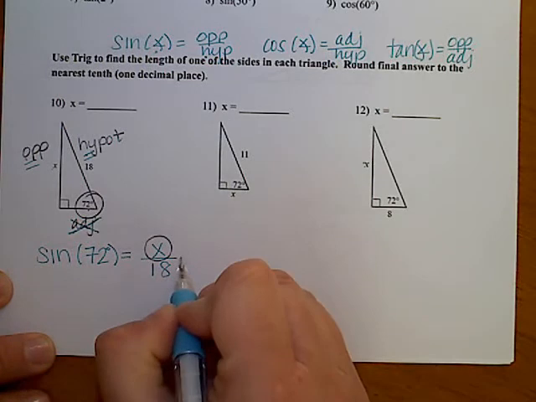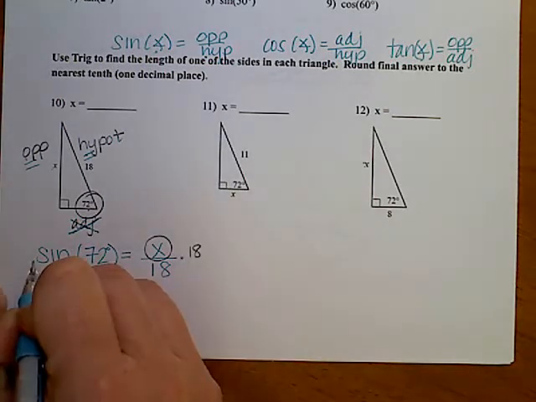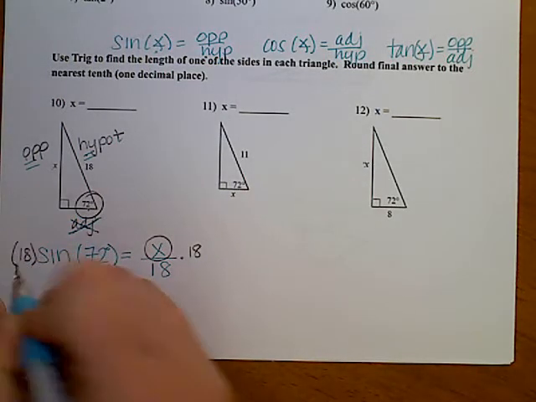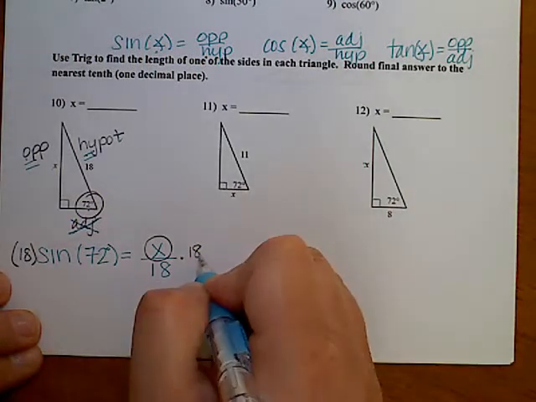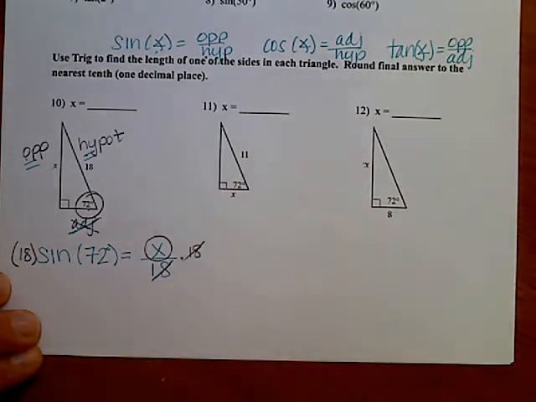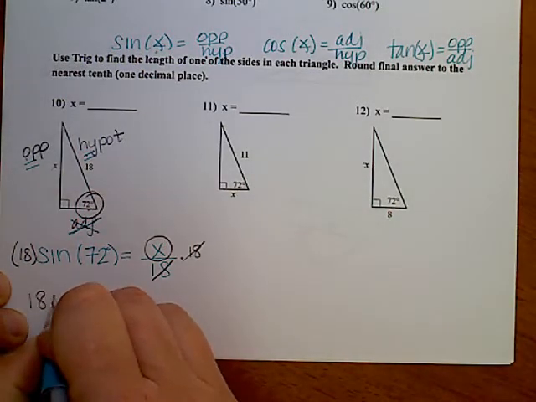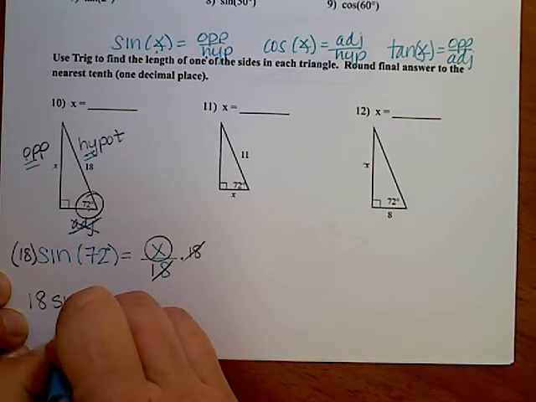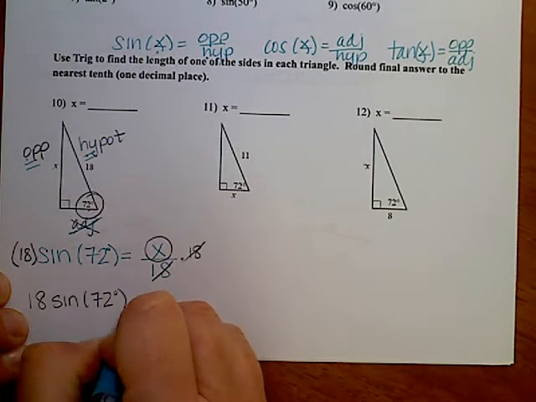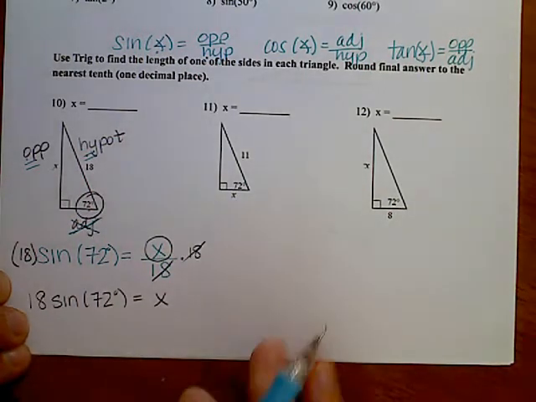So because it's being divided by 18, I can multiply both sides by 18. And what happens is 18 divided by 18 is 1, and essentially they cancel out. And what we're left with is 18 times the sine of 72 degrees equals x.